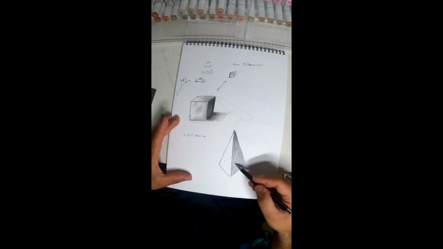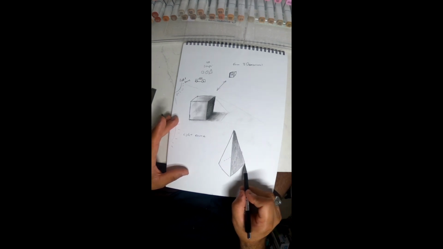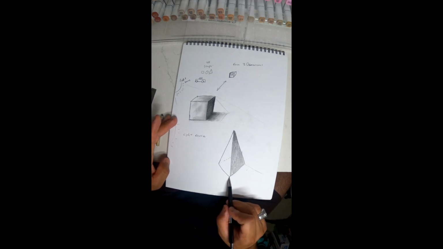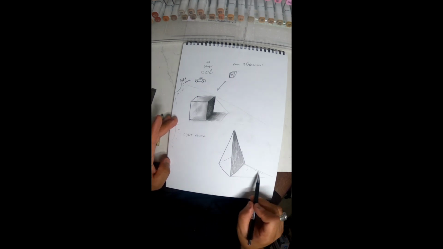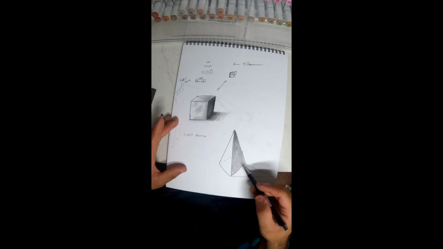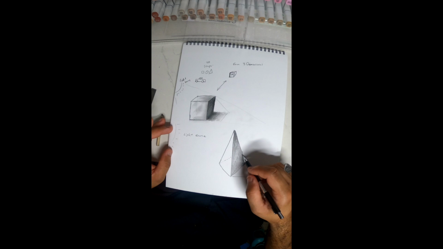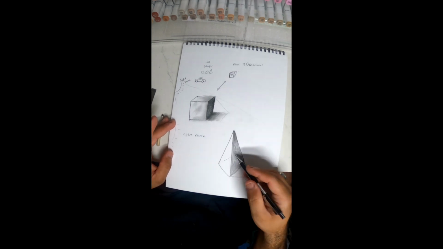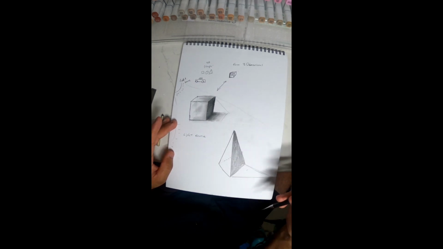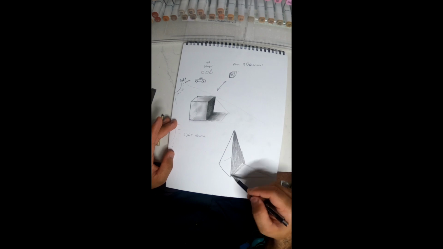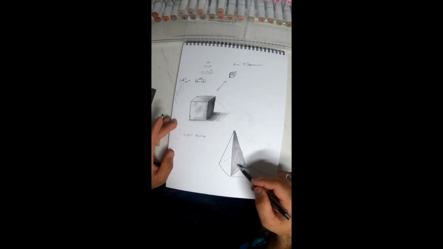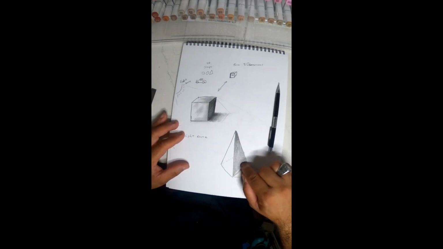Now it also casts a shadow. Our shadow starts here and ends out here. Let's use our finger. Why not?